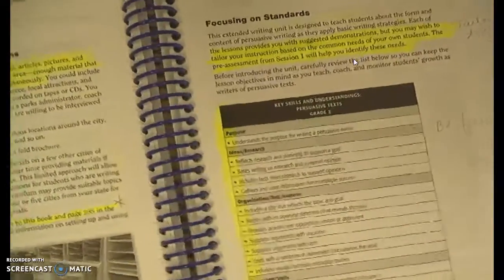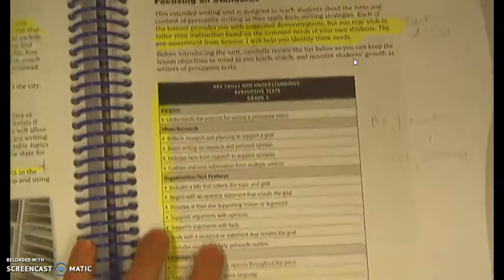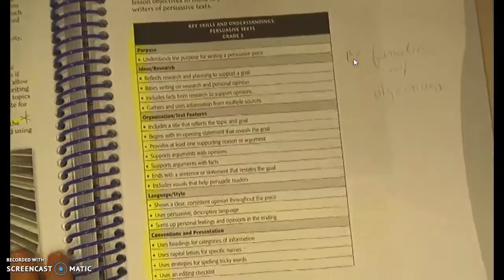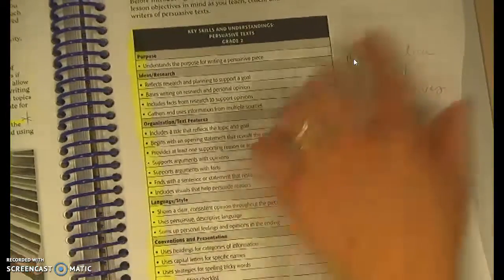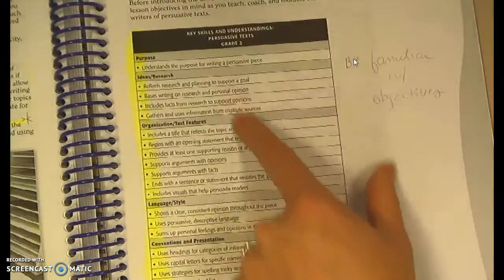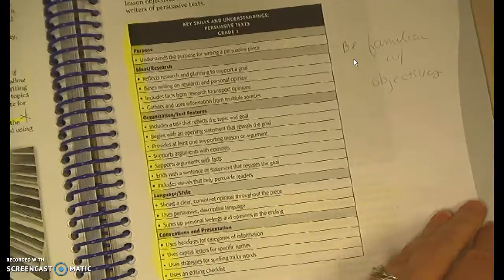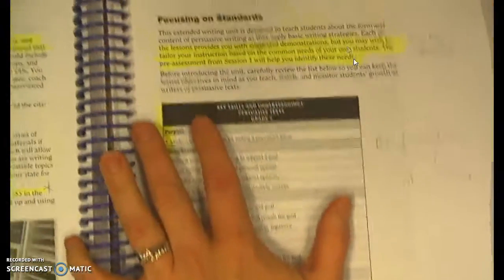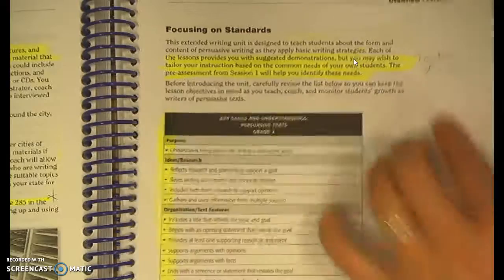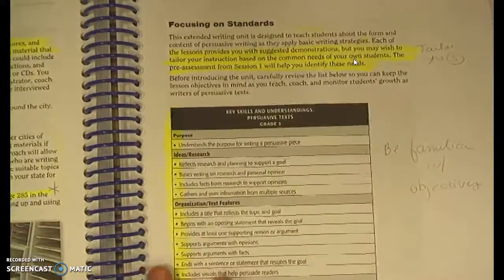This page focuses all on the standards and is a really good overview that covers all the objectives for the unit. And so it's important for you also to be very familiar with all of these objectives before you get started teaching. And remember that at any time, it's really important to tailor any of these lessons and any of your conferences and small group instruction to the needs of your students.